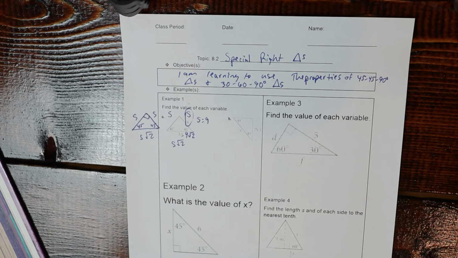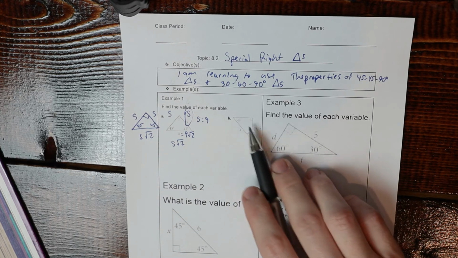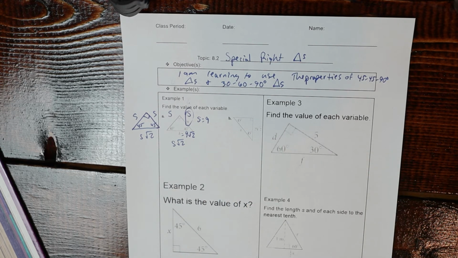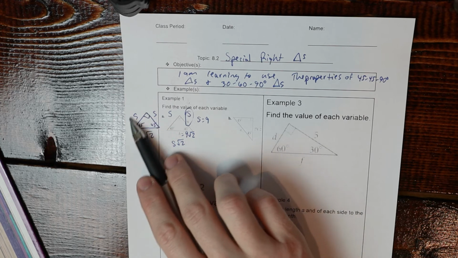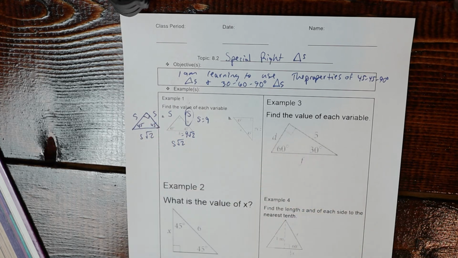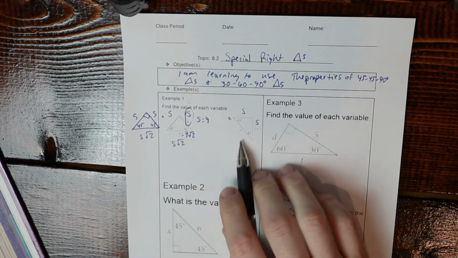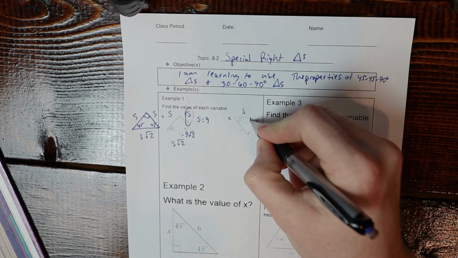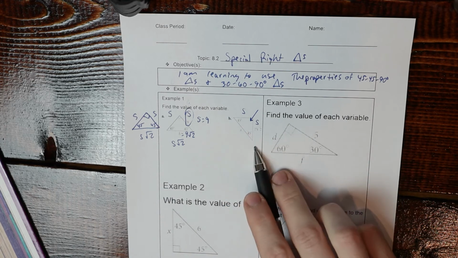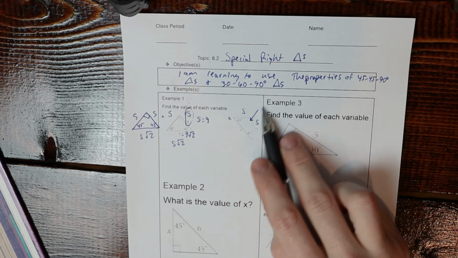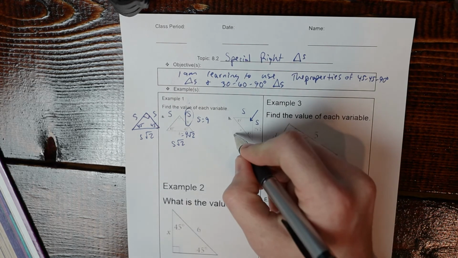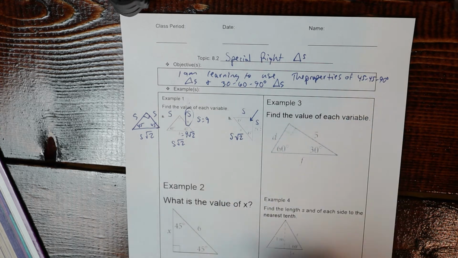Done with part A. Part B. Again, you have a 45, 45, 90 degree triangle. So I can use this reference triangle with the S's and S root 2. And label the legs as S, and the hypotenuse, remember it's the longest side, and it is formed across from the right angle pointing at it. This side would be S root 2.